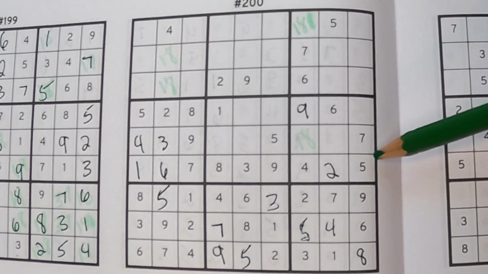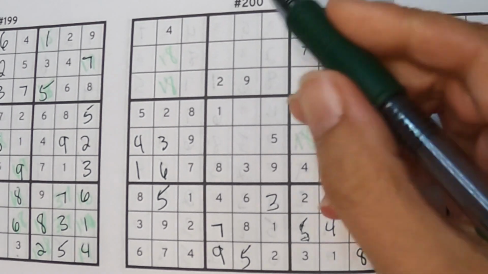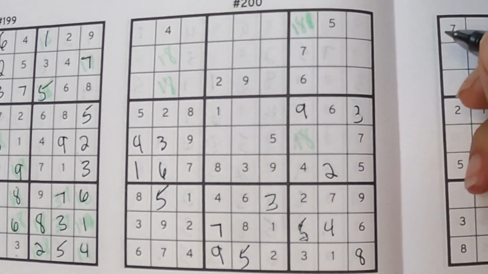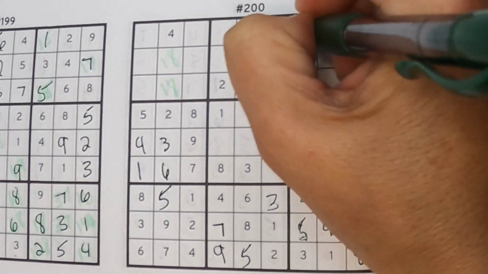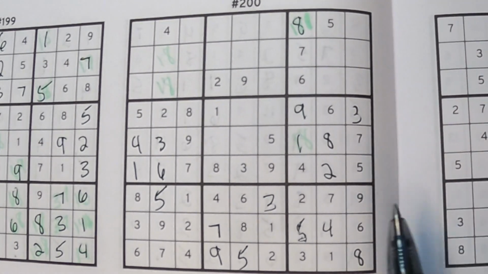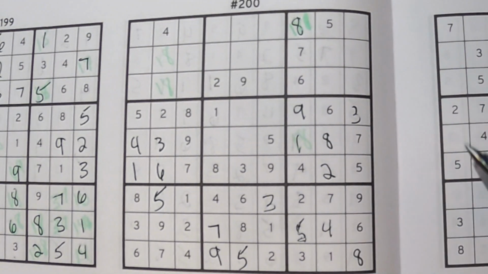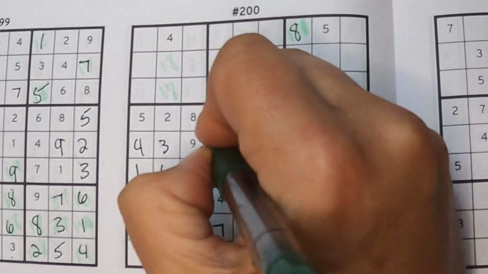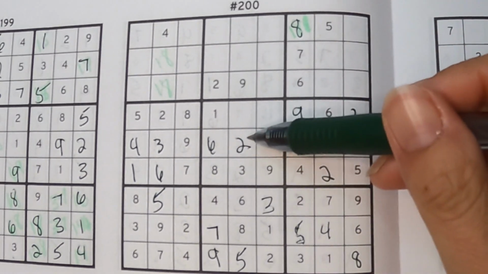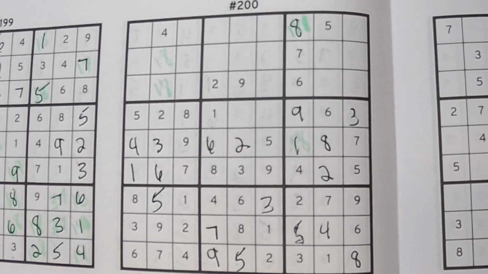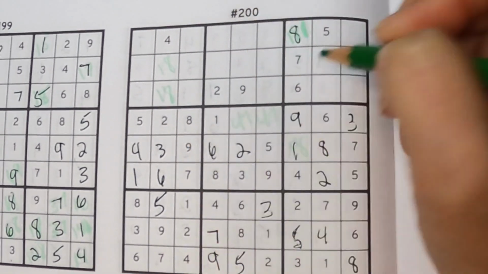For this box, we're missing 1, 3, and 8. We've got 1 and 8 here, so this is our 3. 1 here, so 8. That 1 makes this our 8. For this row, we're missing 2 and 6. We've got a 2 here, so 6, 2. For this box now, we're missing 4 and 7. And I don't see any help, so 4, 7.